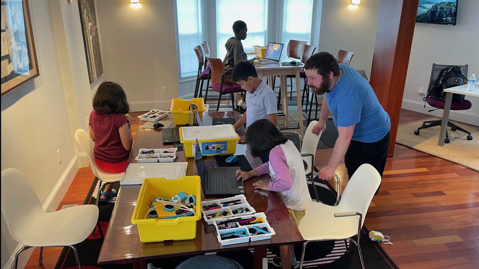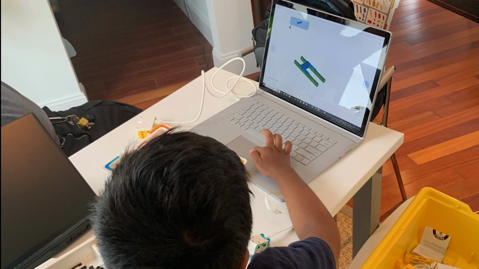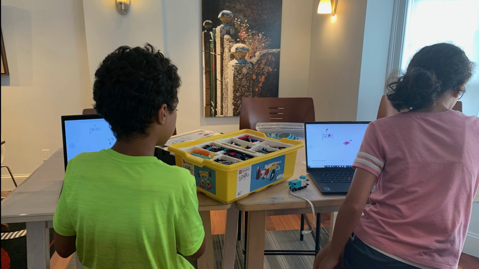So the wires there that connect to the battery are from the gear pieces and other pieces that have a function. And you connect the battery to the computer via Bluetooth, and then in the program on the computer, that's where you do the block coding, which tells the pieces what they're going to do.